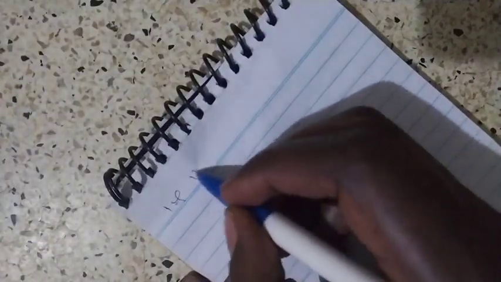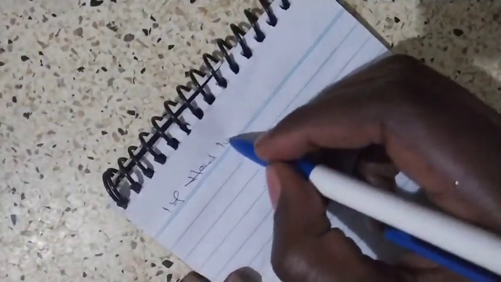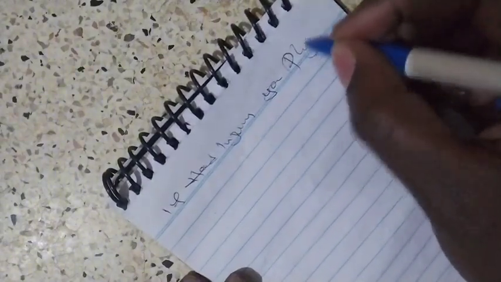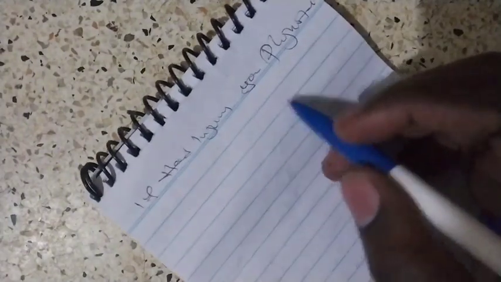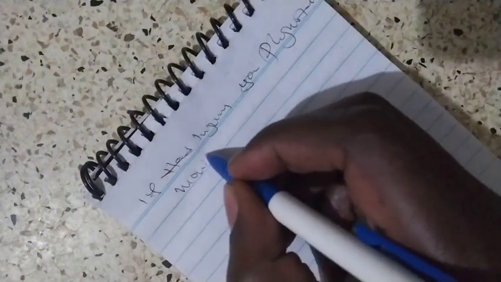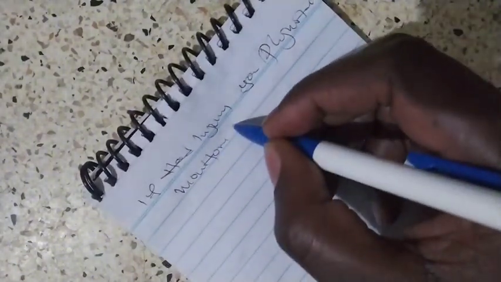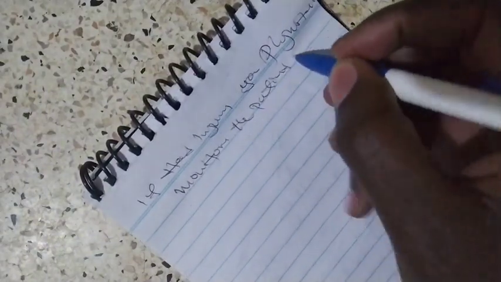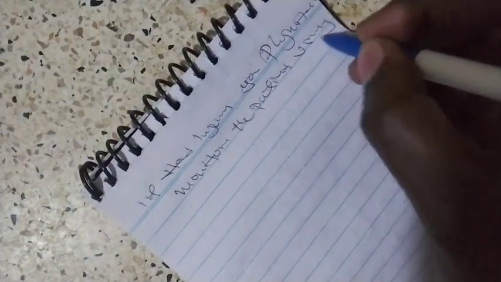If it is head injury, you give phenytoin, not phenobarbital, not diazepam. So that is all how we can manage. Anyway, then remember to monitor the patient very closely.